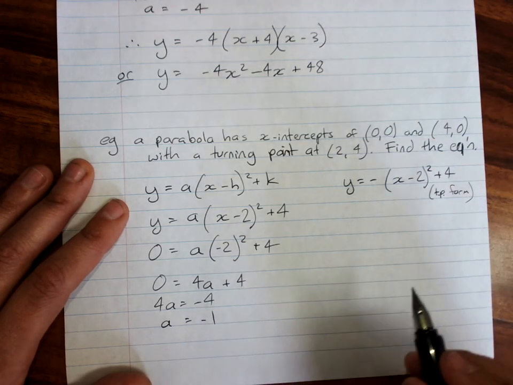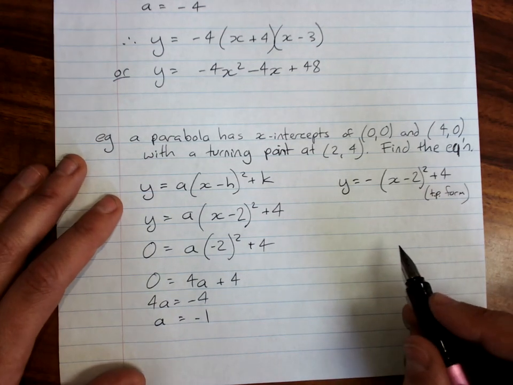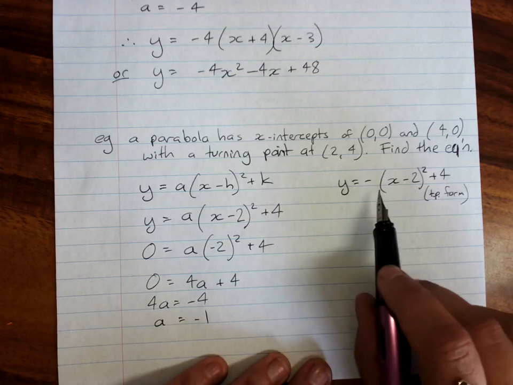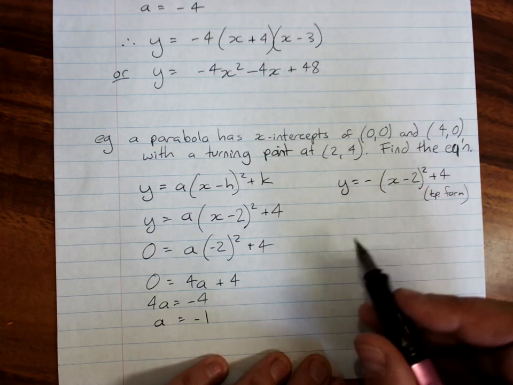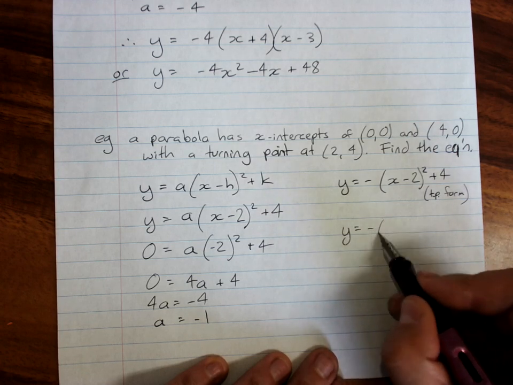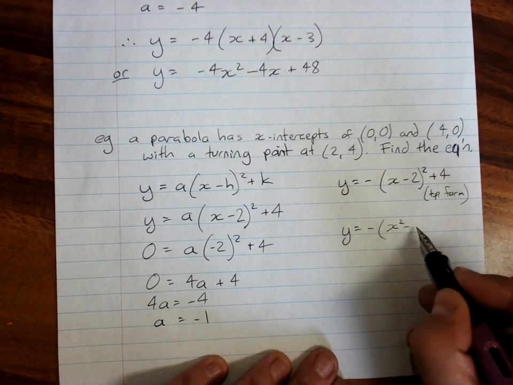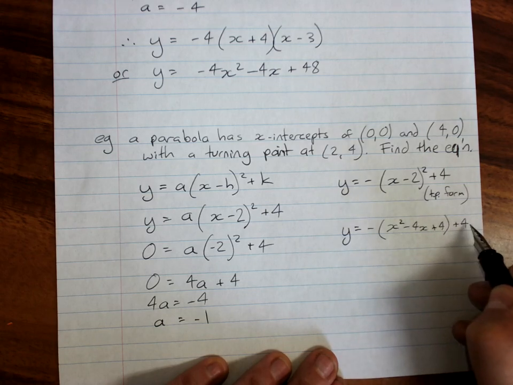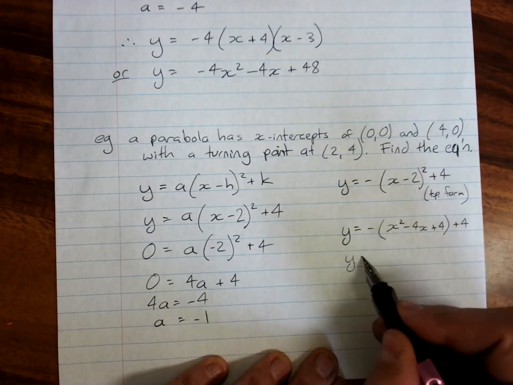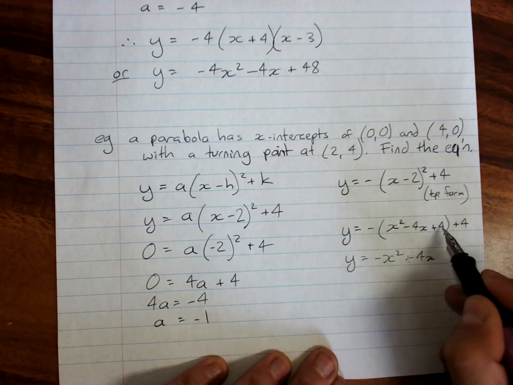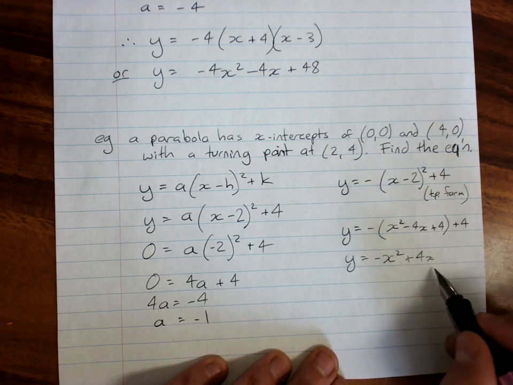I've got the turning point form. If I preferred, or if the question asked, I could expand this out to get the general form. So that's y equals negative (x squared minus 4x plus 4) plus 4. That means I've got y equals negative x squared plus 4x minus 4 plus 4 cancelled. So I've got my general form.